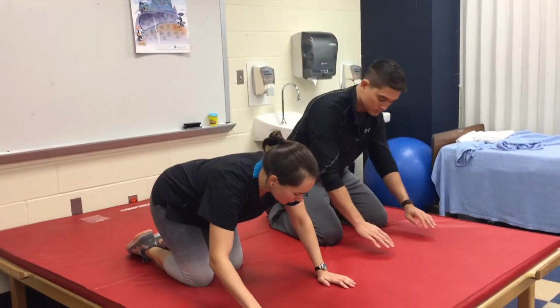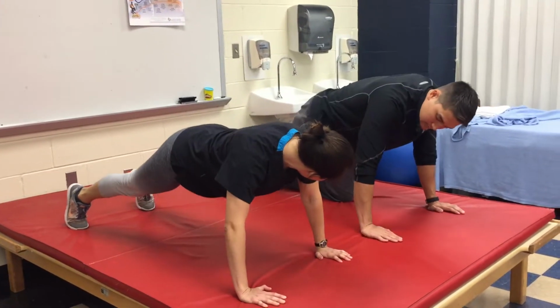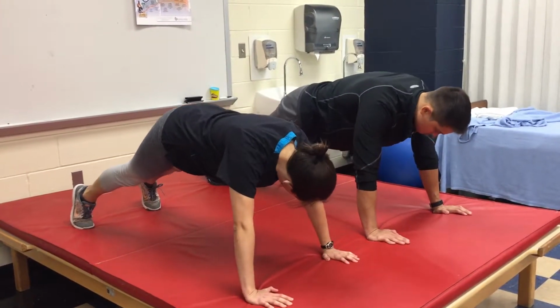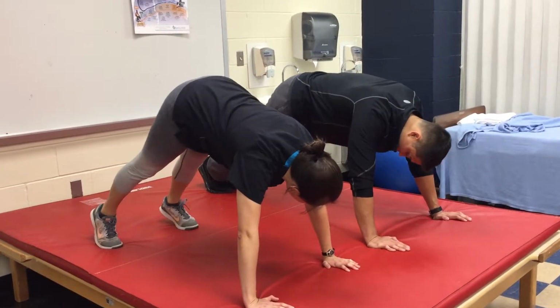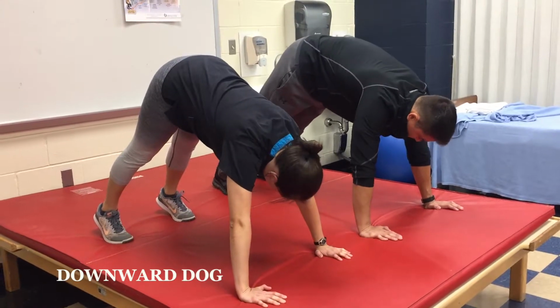The second pose Michael learns is downward dog. Downward dog energizes and rejuvenates the entire body. It deeply stretches your hamstrings, shoulders, calves, arches, hands, and spine, while building strength in your arms, shoulders, and legs.